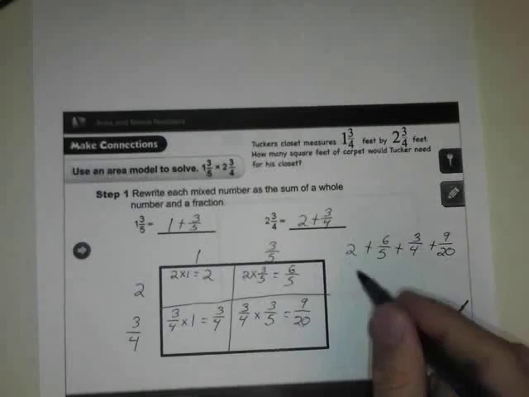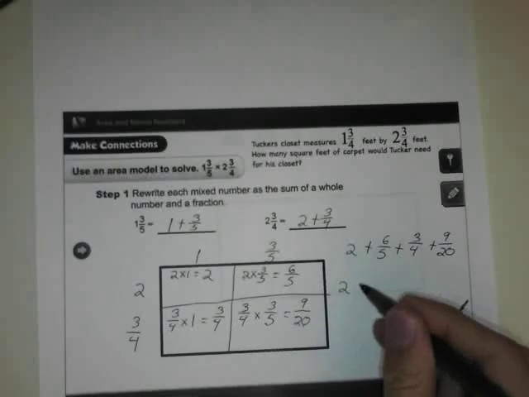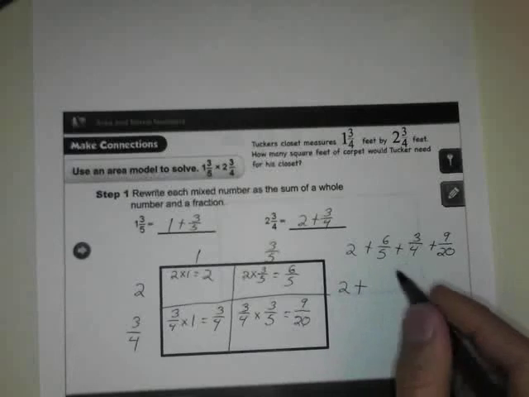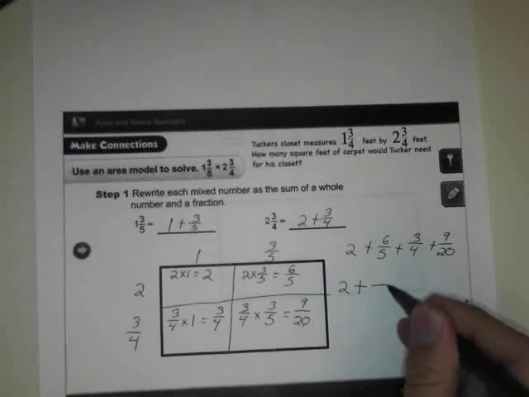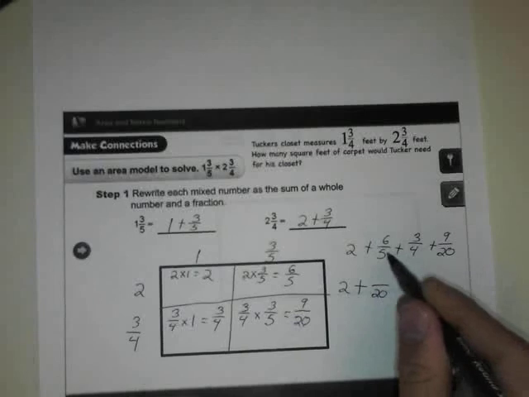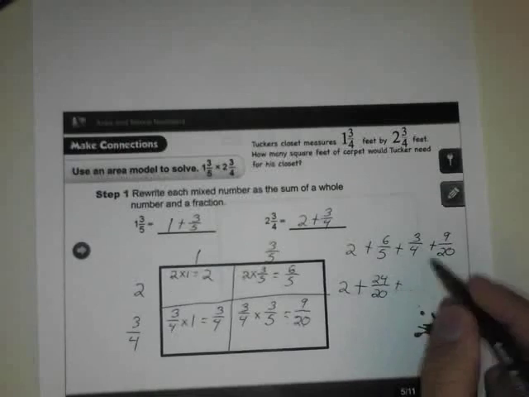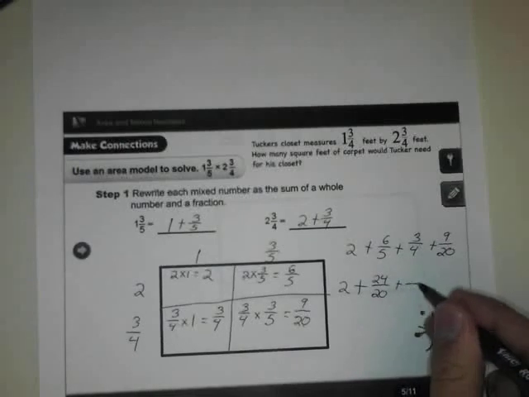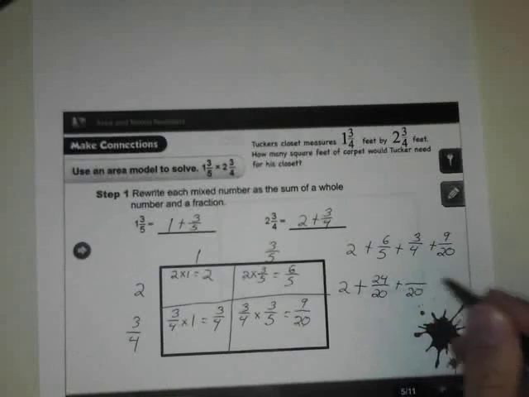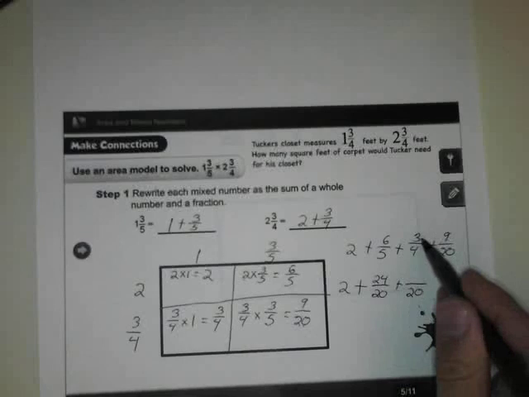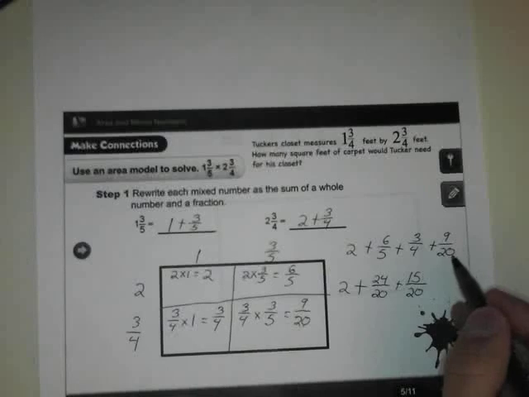So the 2 is a whole number. I can leave it as 2. 6/5, that's going to be equivalent to a fraction with the denominator 20. 5 times 4 is 20, therefore I got to multiply my 6 times 4, I get 24. I know 3/4 is also equivalent to a fraction with 20 as its denominator. Multiply 4 times 5, I get 20, so I got to multiply my numerator by 5. 3 times 5 is 15. And now I can leave 9/20 the same because it already has a denominator of 20.